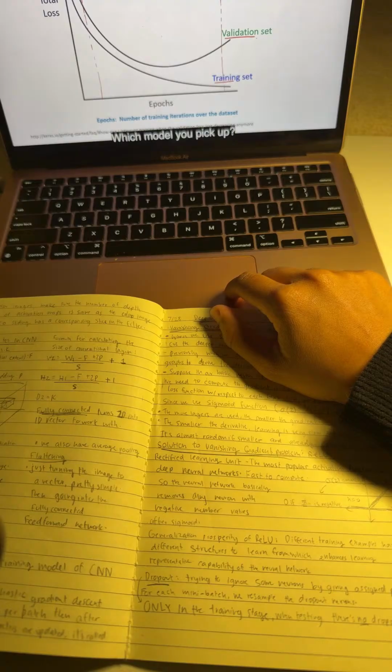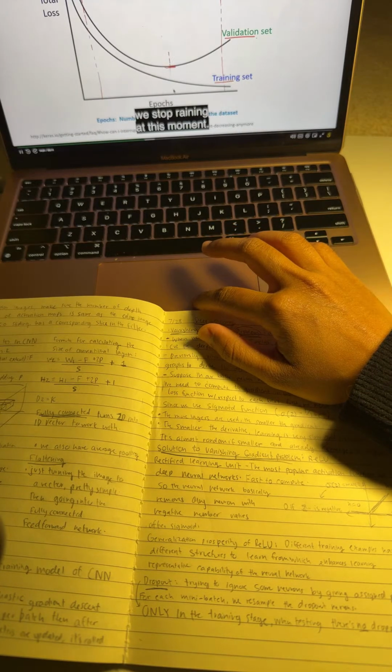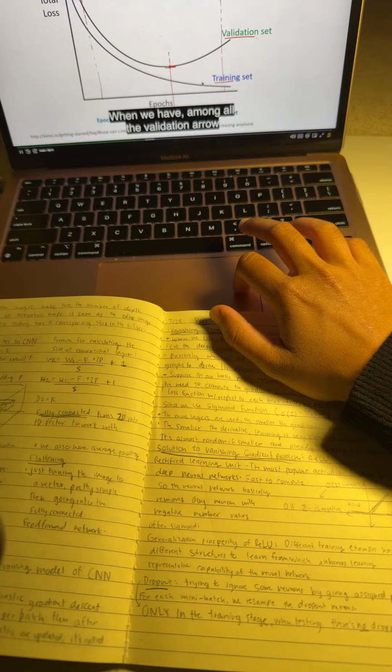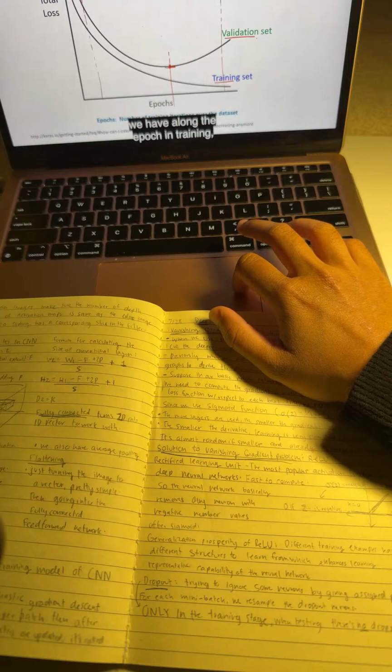So which model should we pick? We stop training at this moment. Among all the validation errors we have along the training epochs, we pick the model with the smallest validation error. So this is a good point. We should pick this training model.